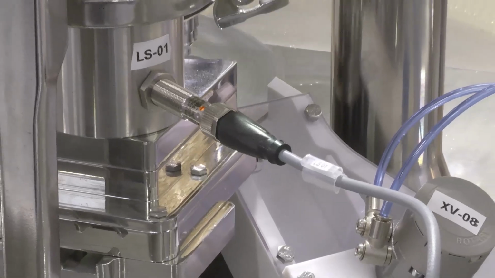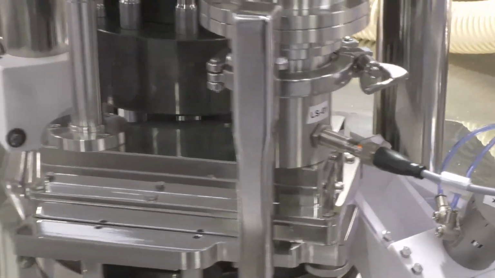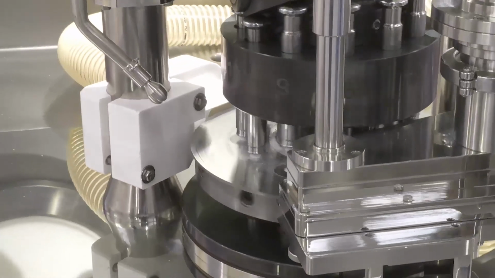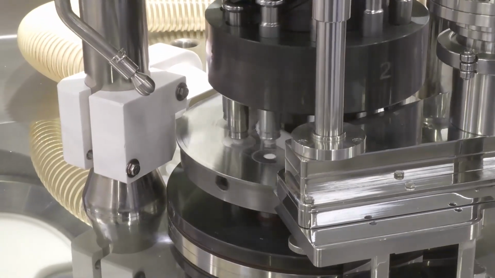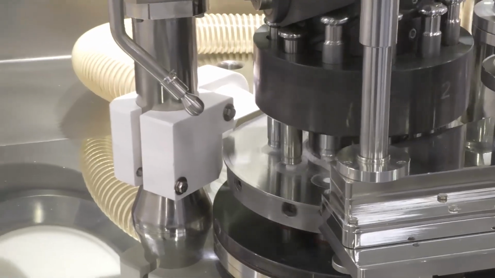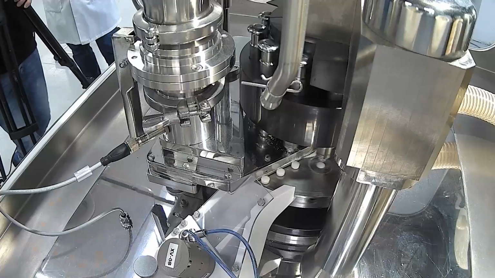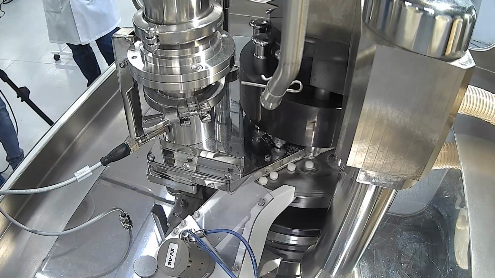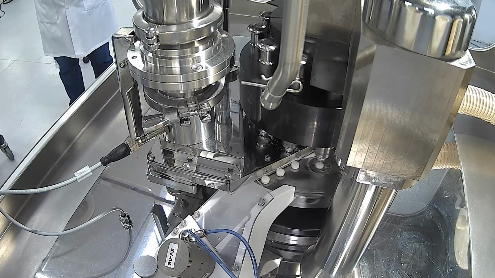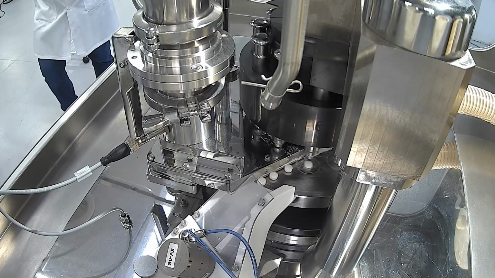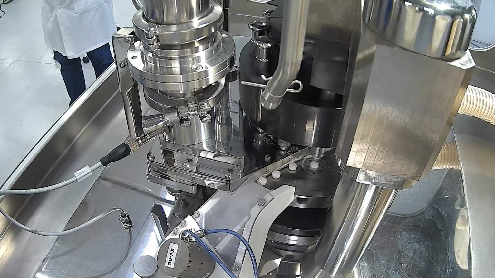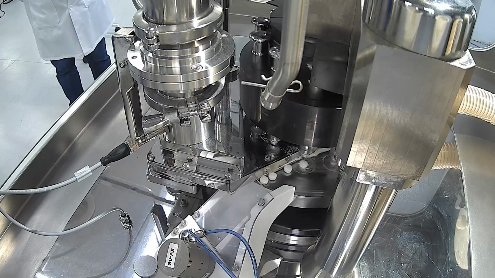In the machine there is also an aspiration pump. And as you can see, the system is very compact, and for the operator it's very easy to reach all parts of the machine.